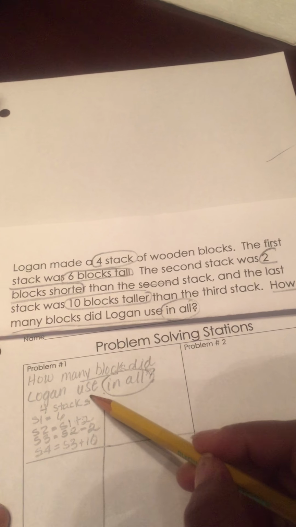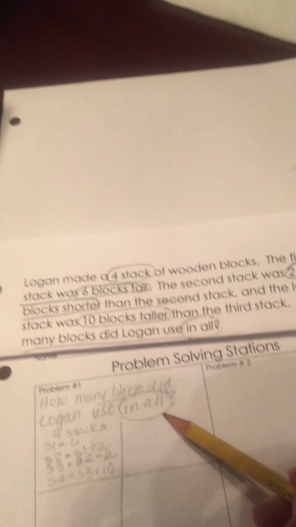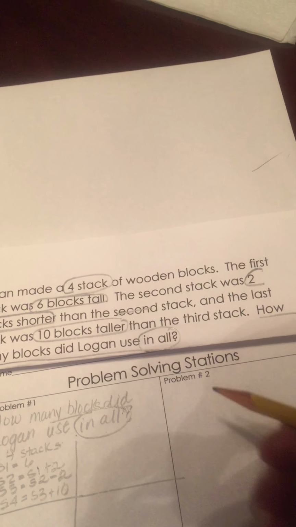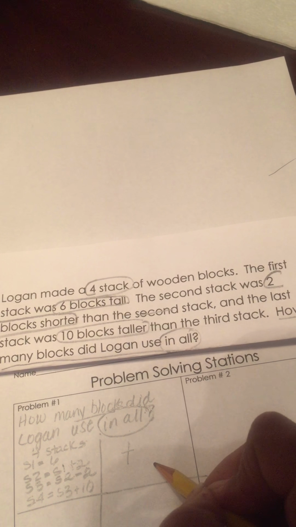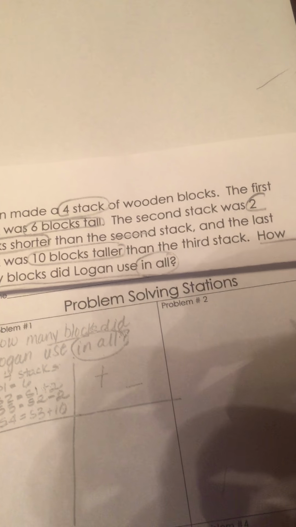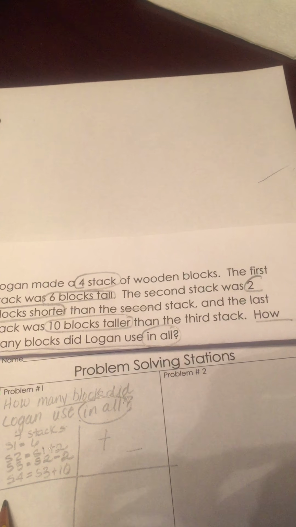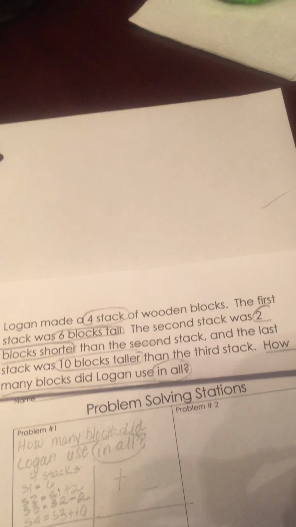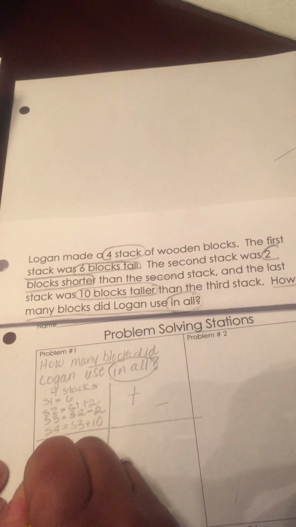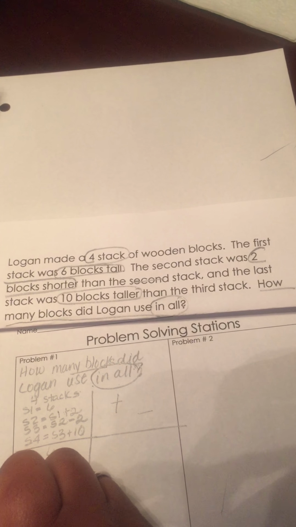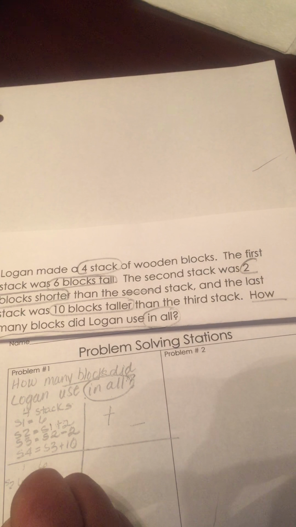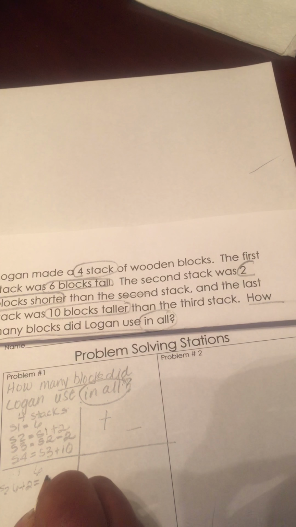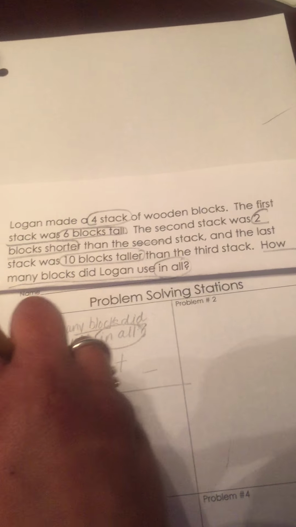So now we've analyzed the problem, and we need to figure out what kind of math operation we're going to use. So it looks like we are going to be using some addition, and we're also going to be using some subtraction. Now we're going to go down to the solve, and we know that we're starting out with 6 blocks in stack 1. Stack 2 had 2 more than stack 1, so we have 6 plus 2 equals 8. And we're going to line that up.